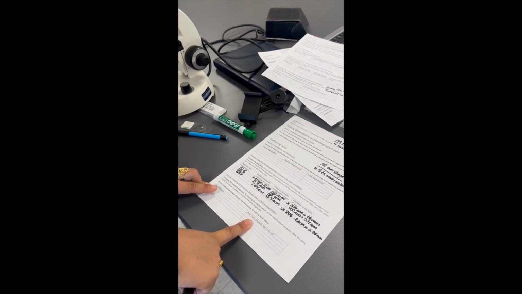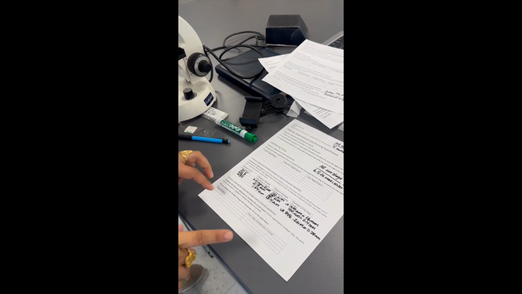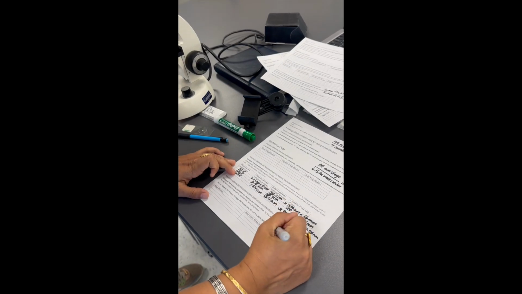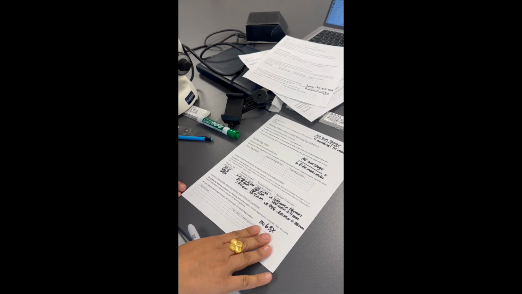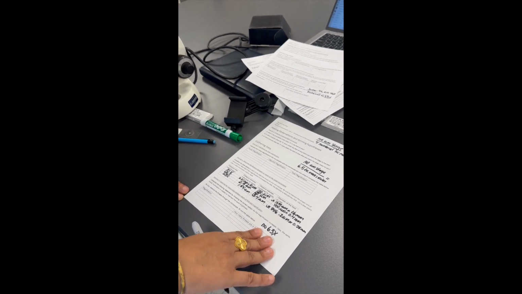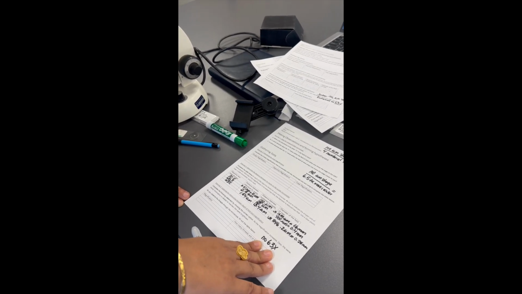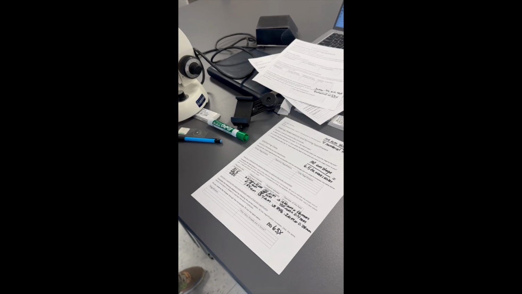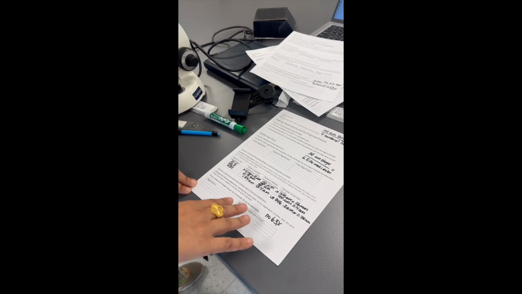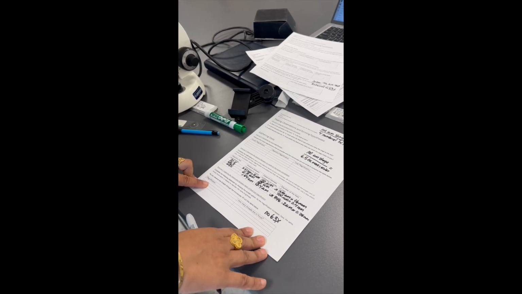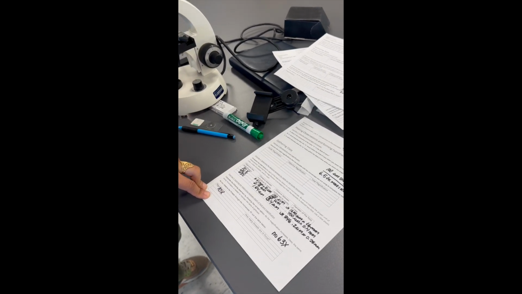Now, before we start, we just want to bring to your attention that if you teach on Redwood, the students will not be looking at the 63x. They will only be observing the threads through 10x and 40x. At Jordan campus, the microscopes start, the objective lenses start at 4x, so the students can observe from 4x, 10x, and 40x.